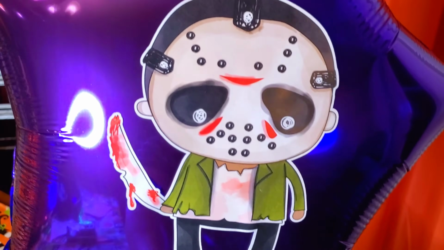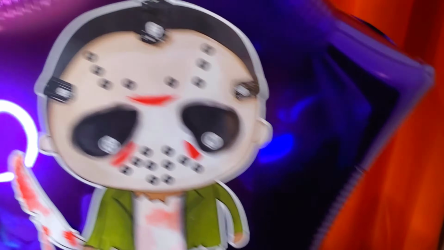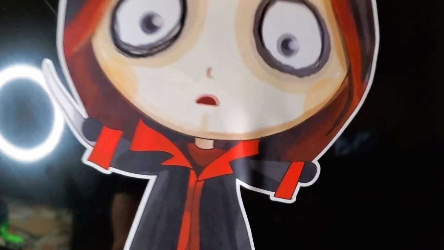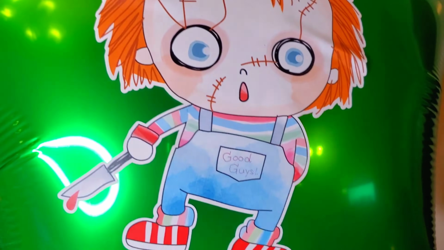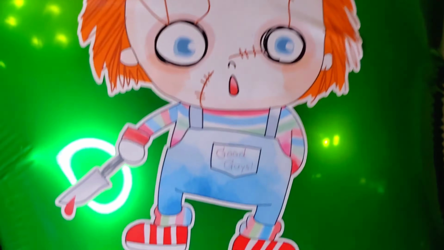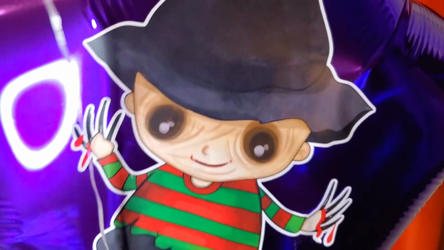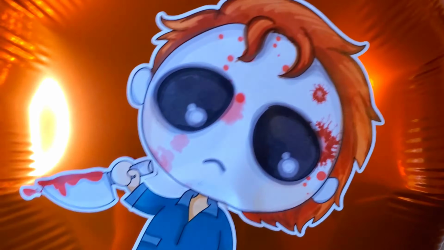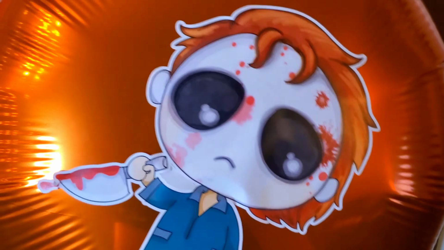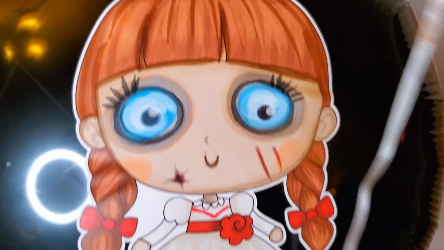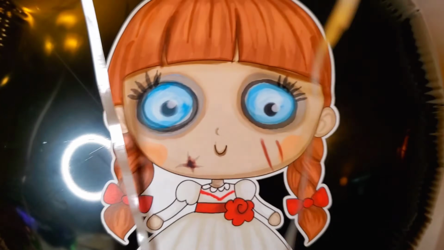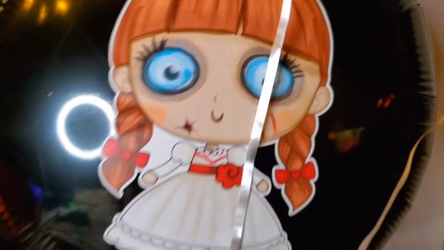Yep. Here is Jason. You can see the little detail on Jason. Okay, who's next? Here is the mystery character that we can't figure out who he is. Let us know in the comments. Here is Chucky. You can see how cute he is with his little Good Guys outfit. Freddy, which is my personal favorite because he always says puns. Here is Michael Myers with his little outfit. Very cute. And here is Annabelle. She looks kind of cute here, but in the movie she's real creepy.